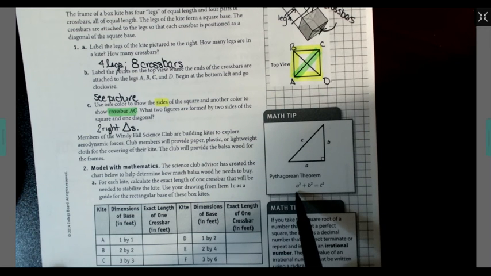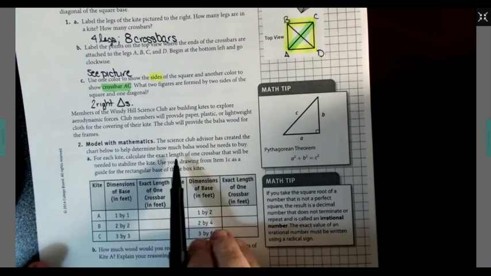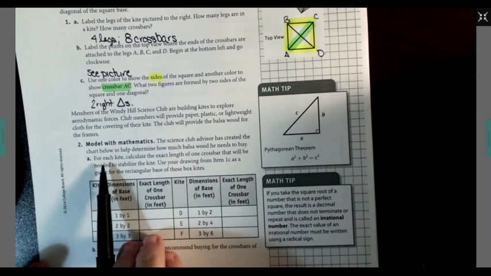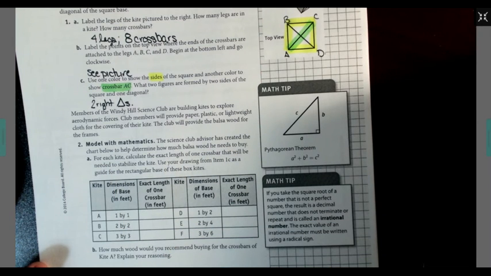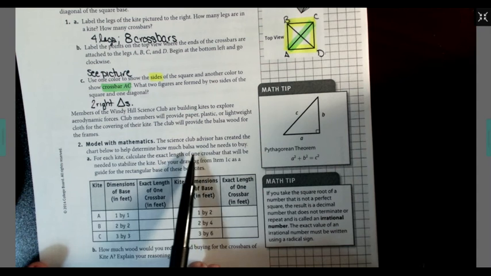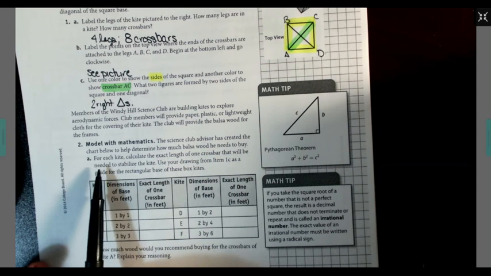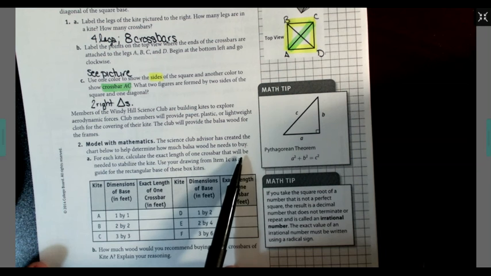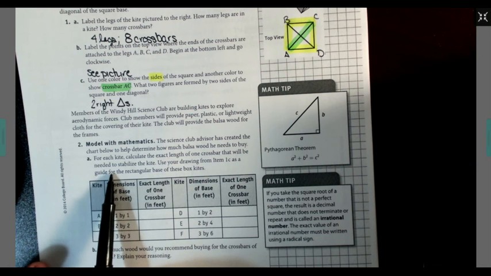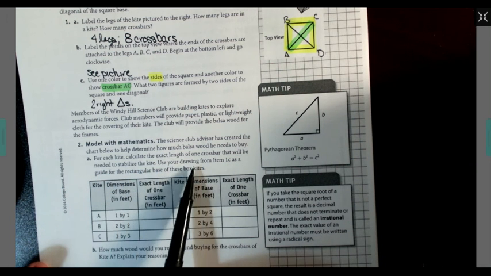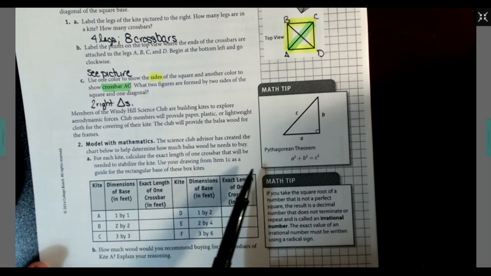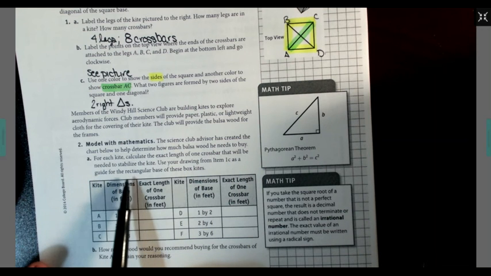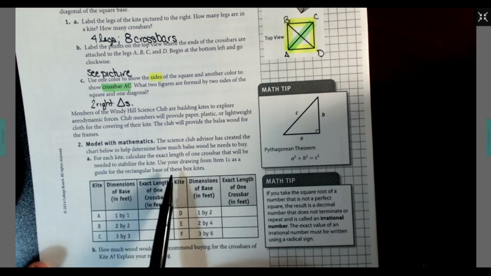Pythagorean theorem is a squared plus b squared equals c squared. The Science Club advisor has created the chart below to help determine how much ballast wood he needs to buy. For each kite, calculate the exact length of one crossbar that will be needed to stabilize the kite. Use your drawing from item 1C as a guide for the rectangular base of these box kites.